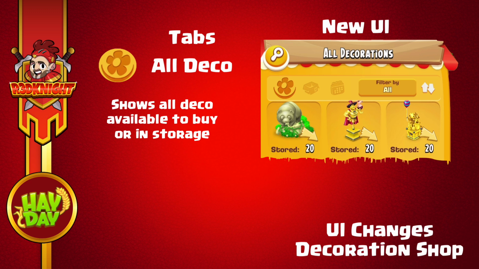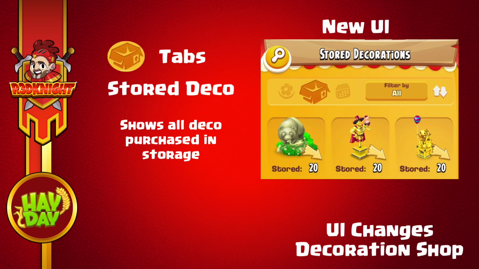Now when it comes down to the tabs itself, okay, there's a flower tab icon. That's the same as what we've got within the game now. This shows all the decoration that's available to buy or in the storage, and you can actually slide up and down through this, purchasing new decoration through this.